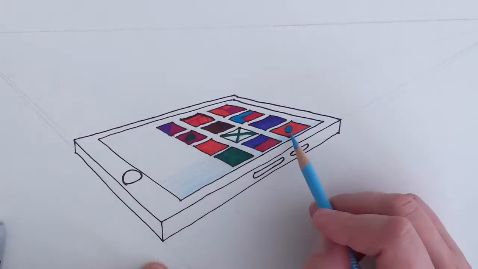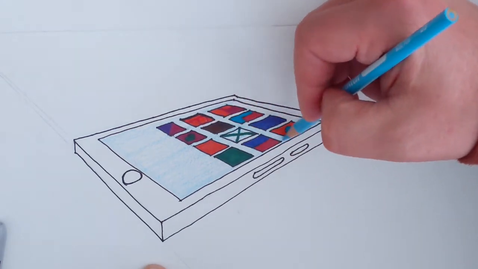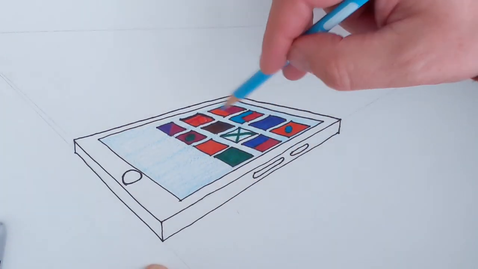After that, I just put in a little bit of color on the screen just to have it pop out a little bit. It could be any color you'd like.